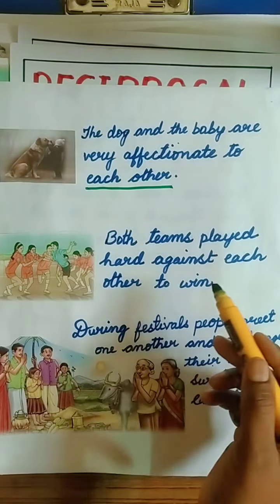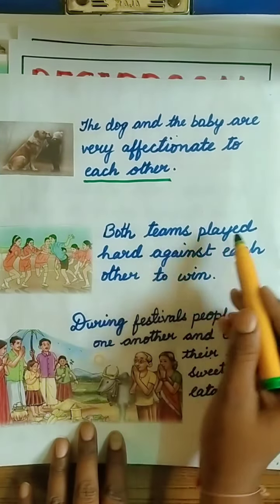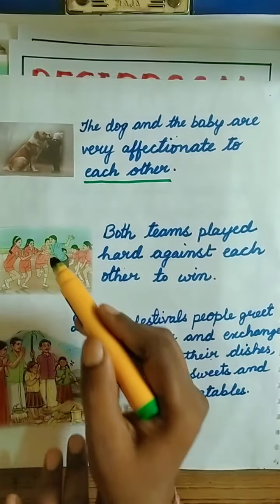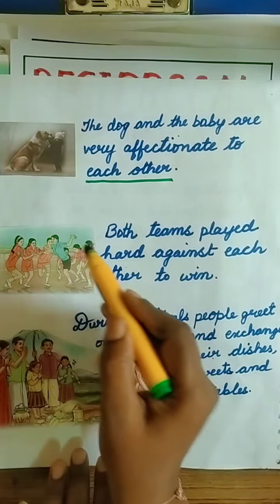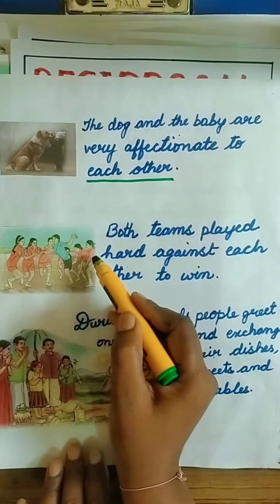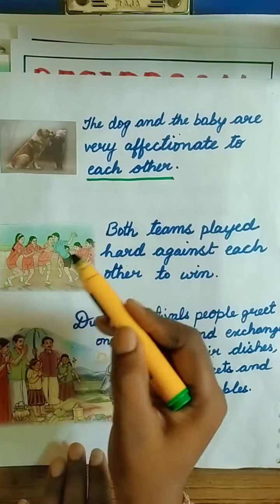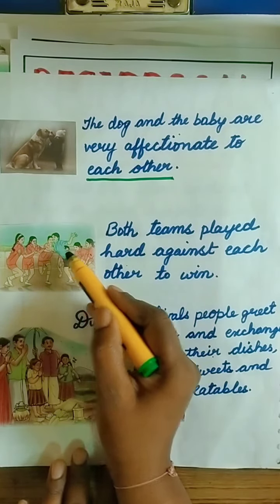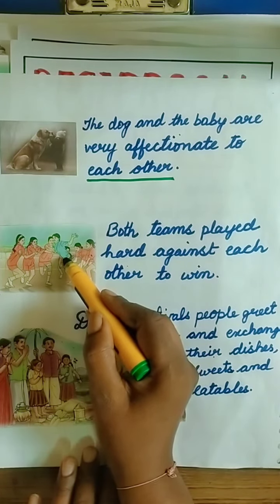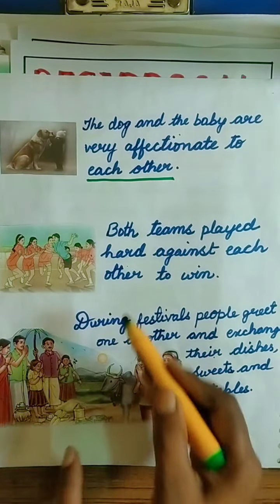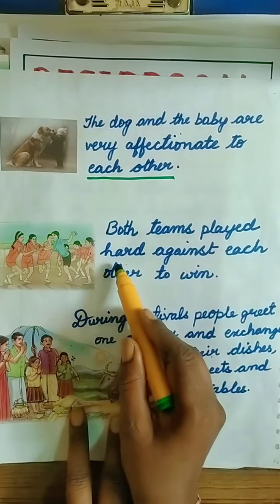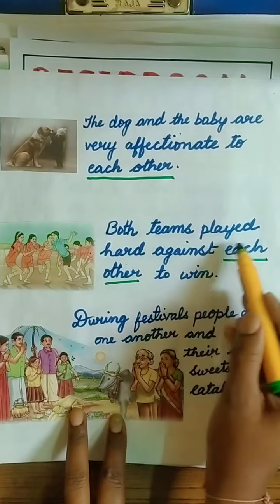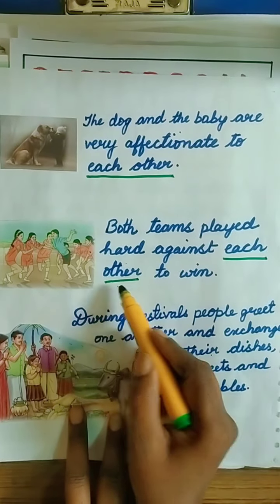The other example is: both teams played hard against each other to win. There is a play going on in which this is one team and this is another team. The players are trying hard to win. So, they played very hard against each other to win the match. So, the words each other are used here.